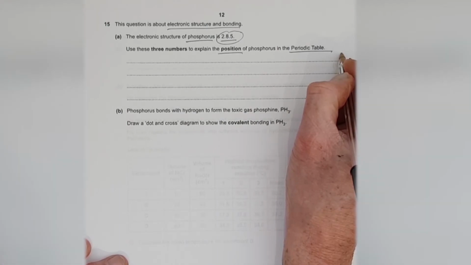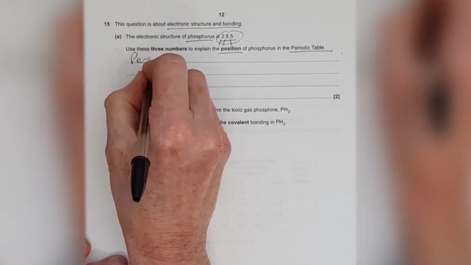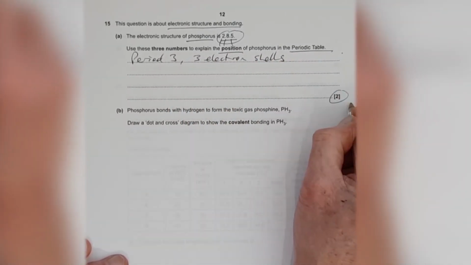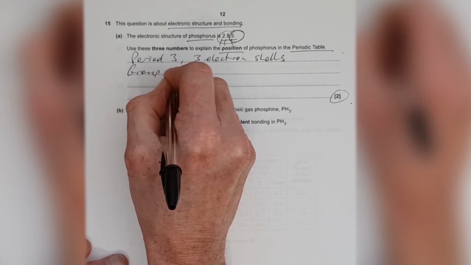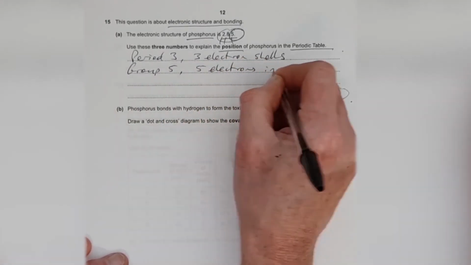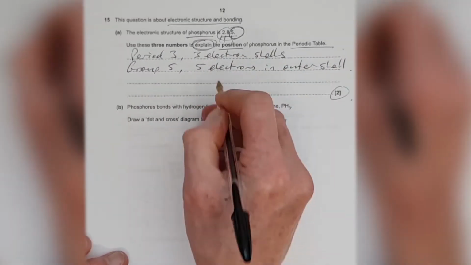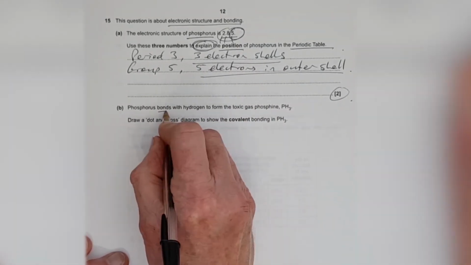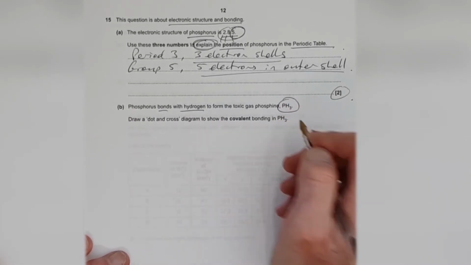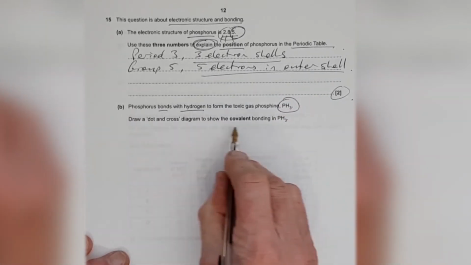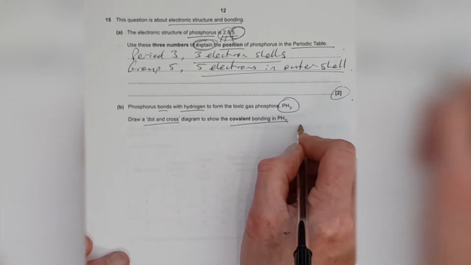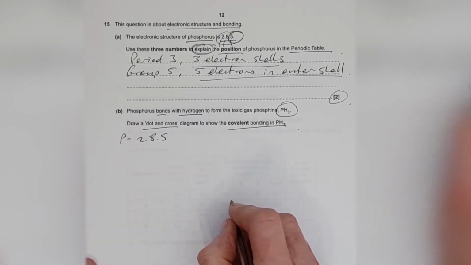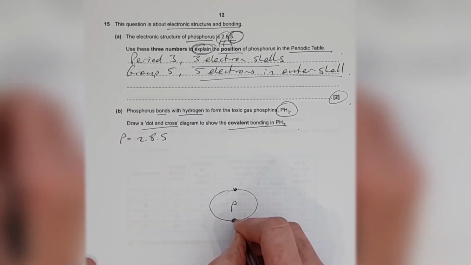The electronic structure, here we've got 3 numbers, therefore it's in period 3, 3 electron shells. The last number being 5, so it has 5 in its outer shell. It gives the formula for the final product, so we know there's only one phosphorus and 3 hydrogens. Phosphorus electronic structure 2, 8, 5, 2 electrons, 8 electrons and 5 electrons.